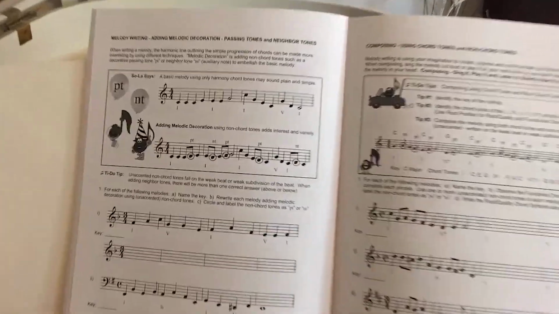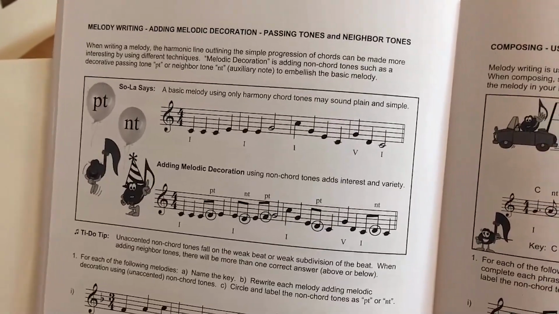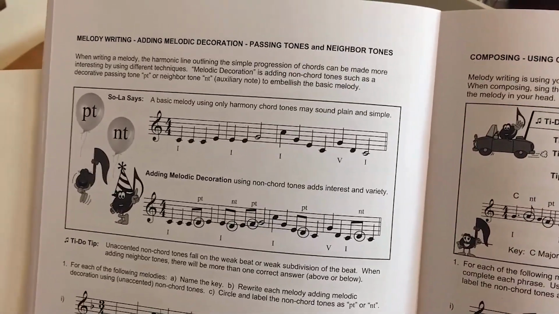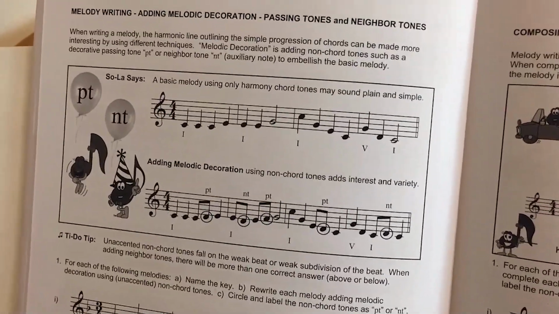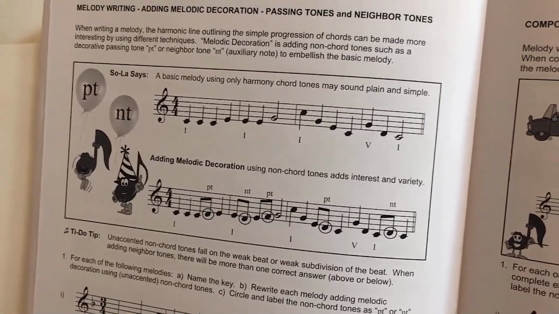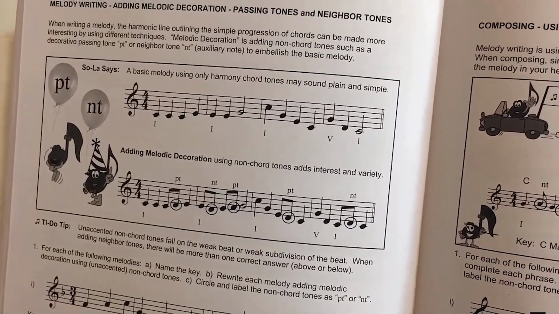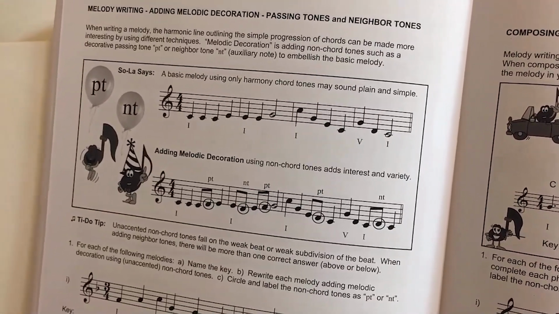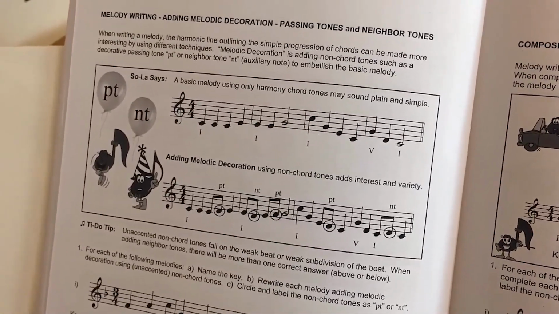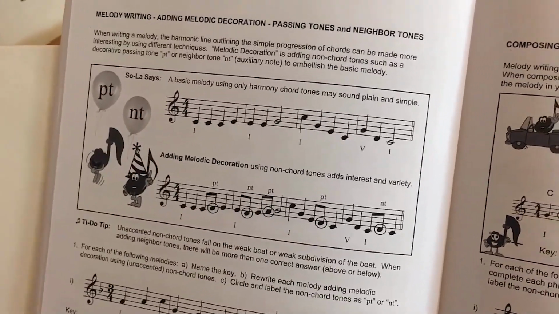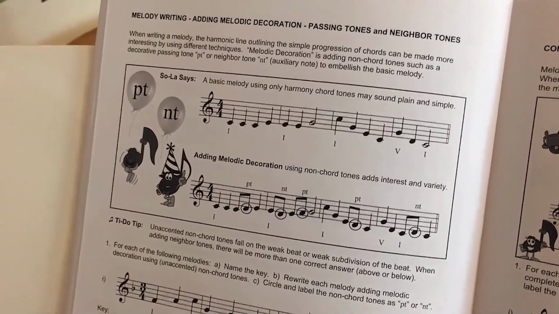So what are we doing for a hat trick here? Looks like there's a party going on. I see Tito's got something happening here, and he's got some melodic decoration going on. So we're talking about passing tones and neighbor tones. Can you go ahead and read that little Tito tip there for me, Quinn? Tito says, unaccented non-chord tones fall on the weak beat or weak subdivision of the beat. When adding neighbor tones, there will be more than one correct answer, above or below. Right. So a passing tone moves from one chord tone to the next, either ascending or descending in the same direction. And a neighbor tone can be up or down between two repeated chord tones.